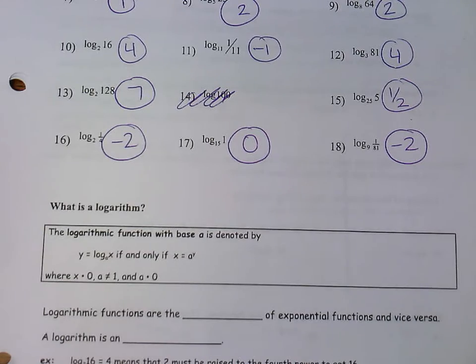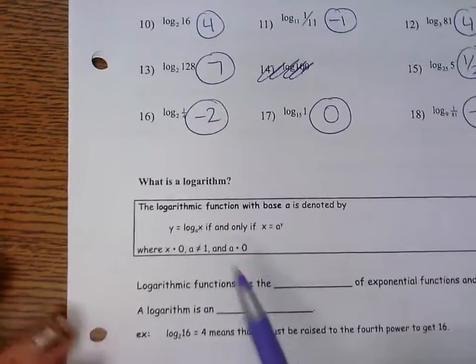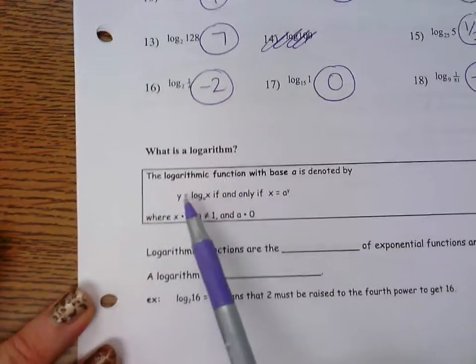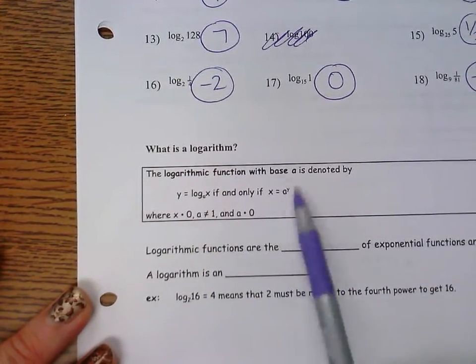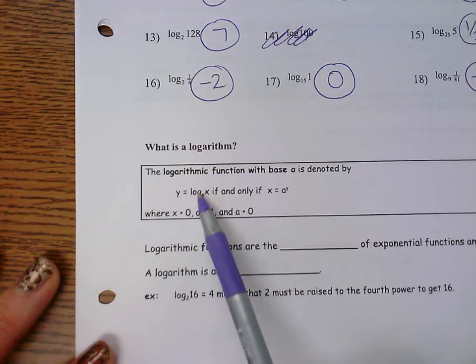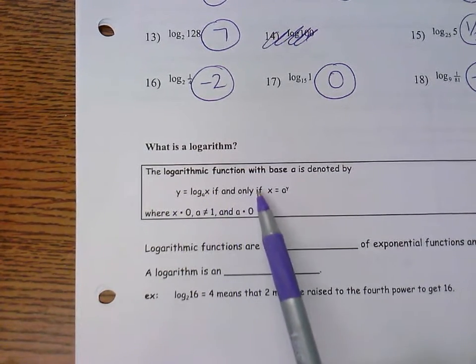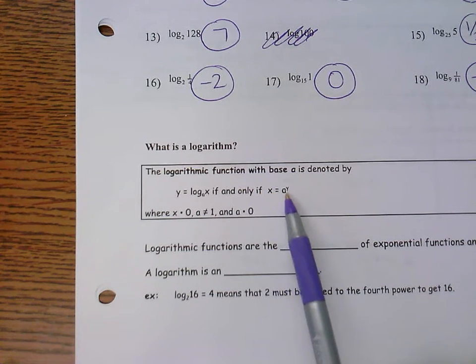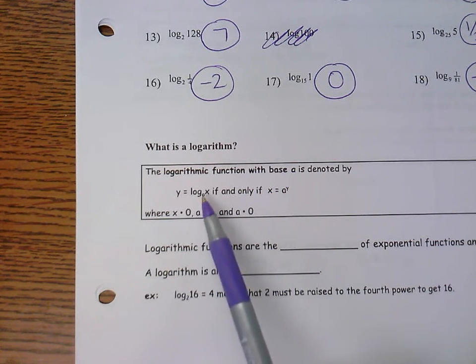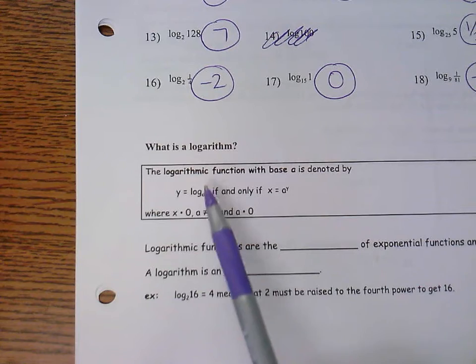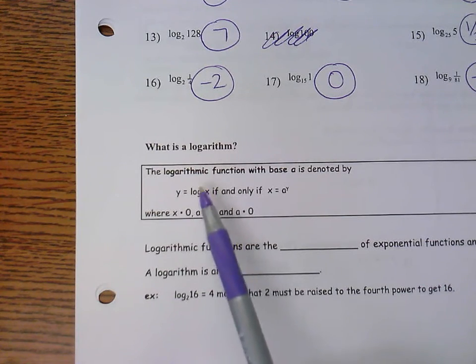So it's a new function that you've probably never used before. The definition of a log function basically is the exponential relationship. So y equals log base a of x, if and only if x equals a to the y power. So the base raised to this power gives me the number that's inside the log.